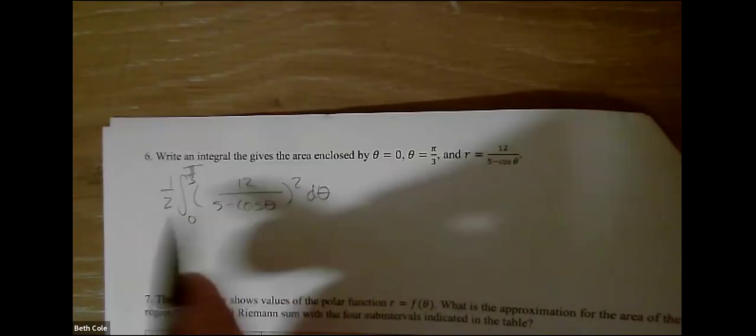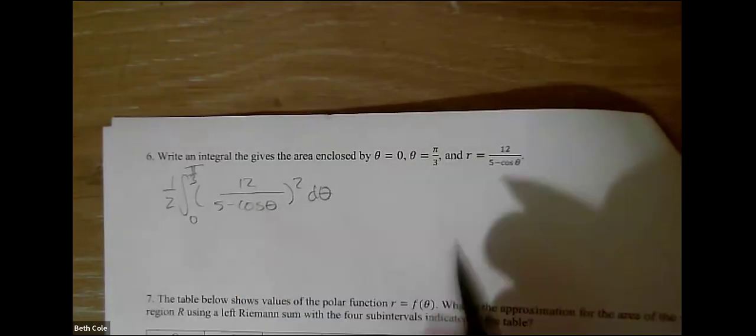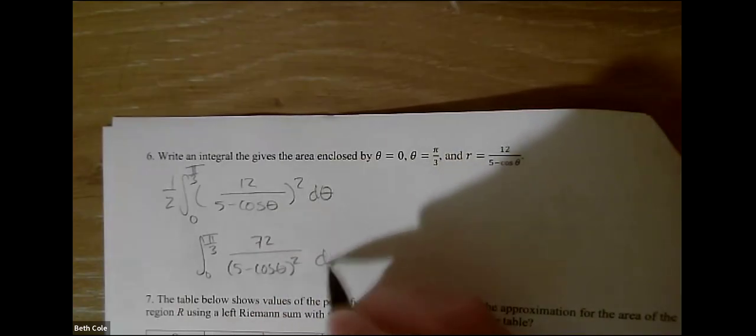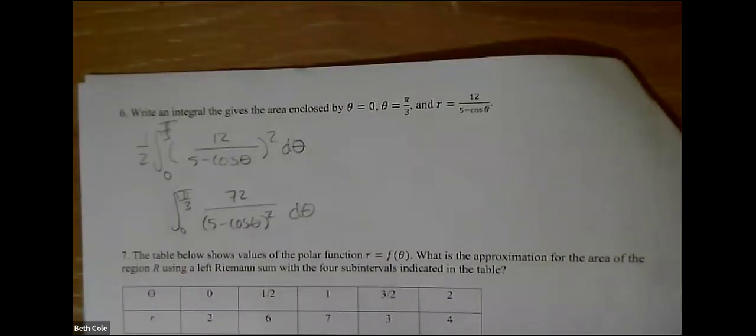In multiple choice, they're going to clean that up a little bit, though. 12 squared is 144, and then half of that is 72. So in your multiple choice, it's going to look like this. But that's the answer. You don't have to work that out or anything. It just said to write the integral.